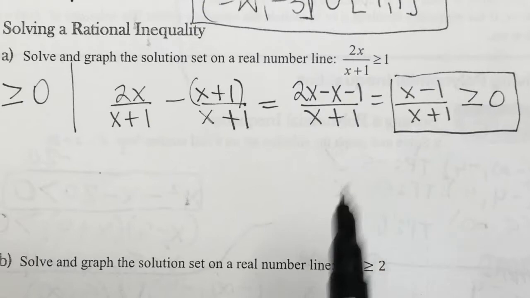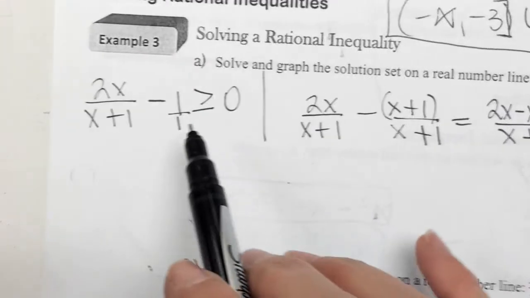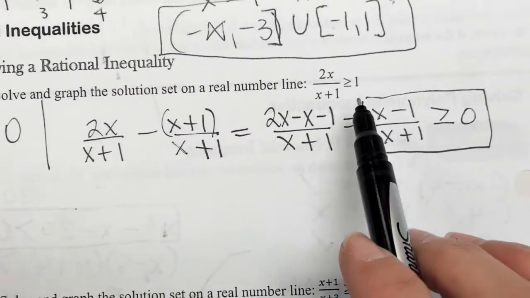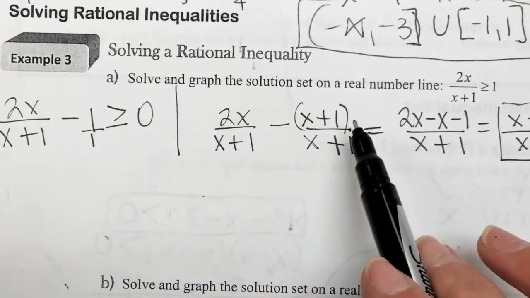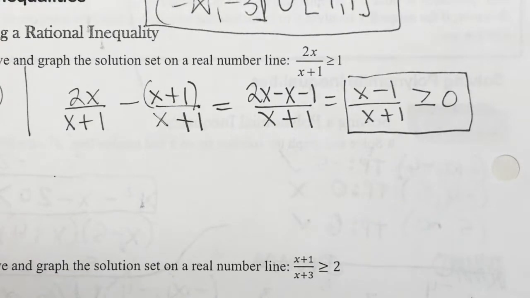Any questions about what we just did? Where did you do the 1 over again? Right here in the beginning when I subtracted 1 from both sides. Okay. And then I changed the denominator, combined like terms. Okay, and now it's good. On this one what we do is we set the top and bottom equal to 0 to find out our solutions.